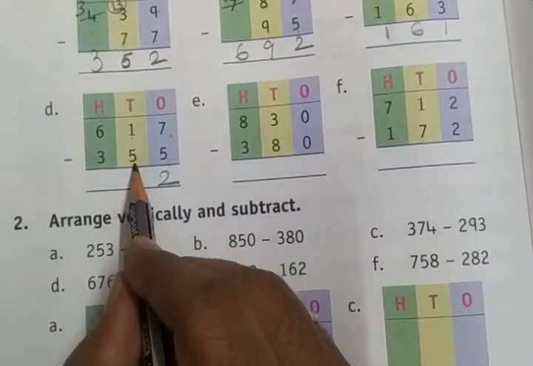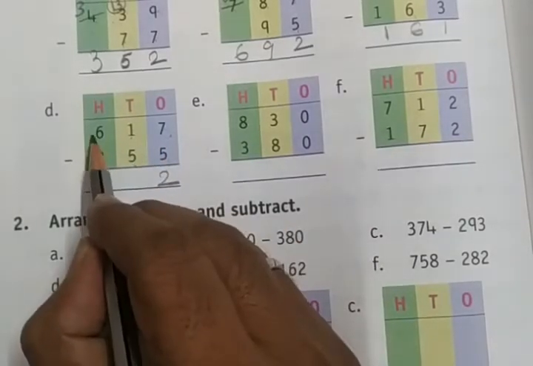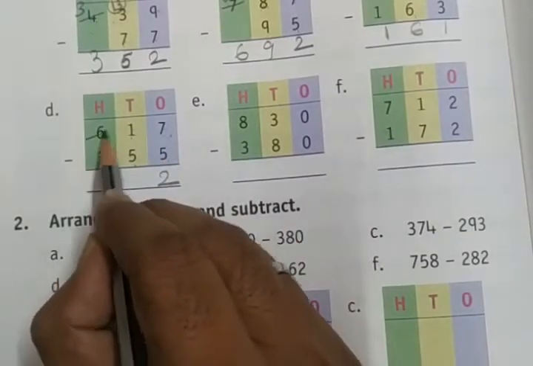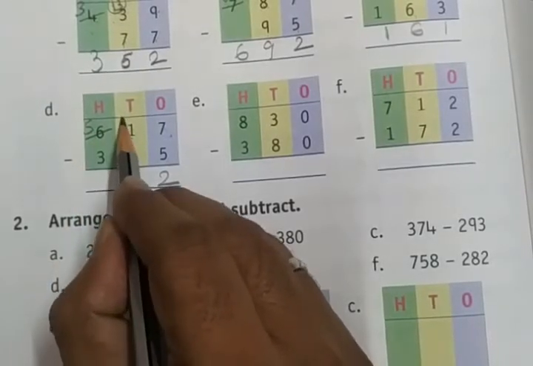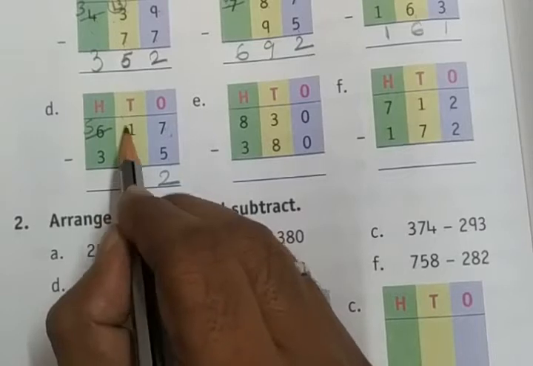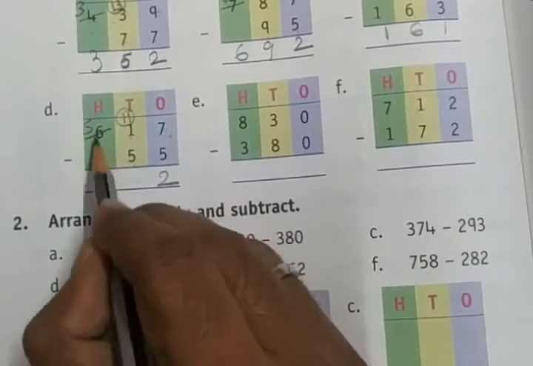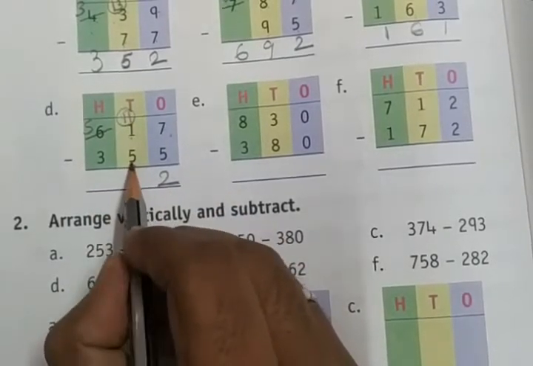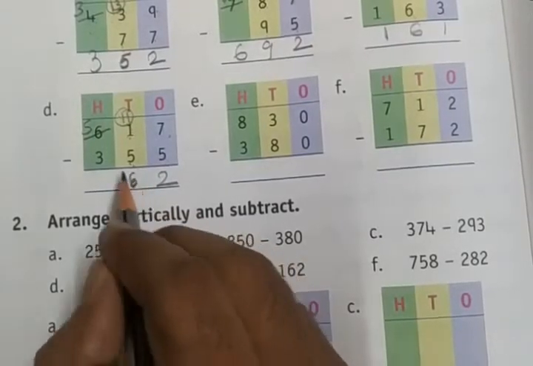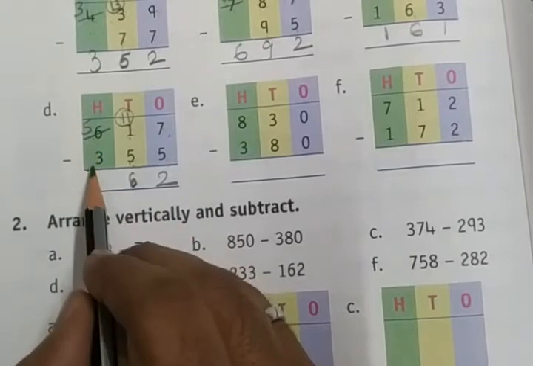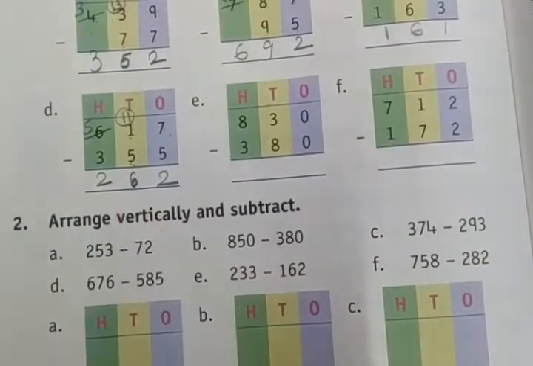So here, when you have taken 6, you have to borrow here 5 and carry 10. 1 means 10, it will become 10 plus 1 is 11. 11 minus 5 is 6. So here 5 minus 3 is 2.